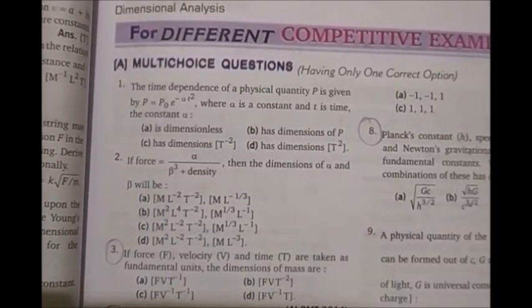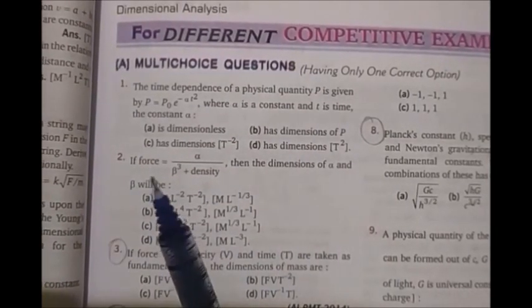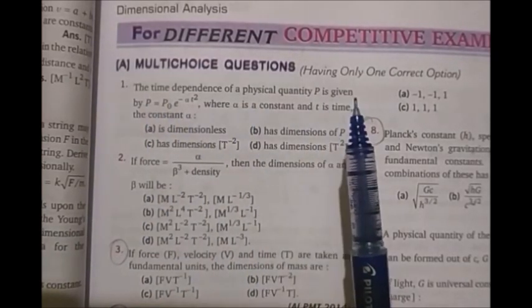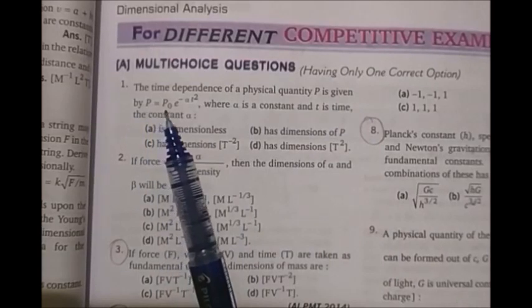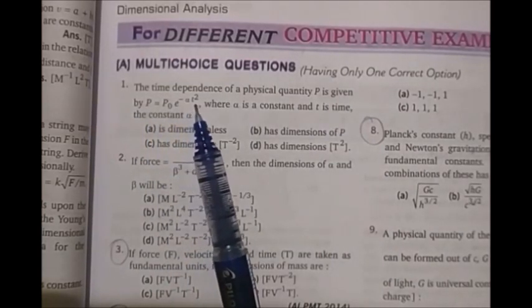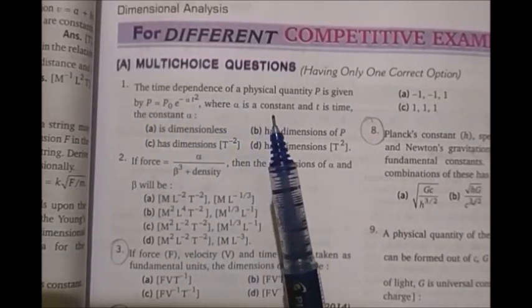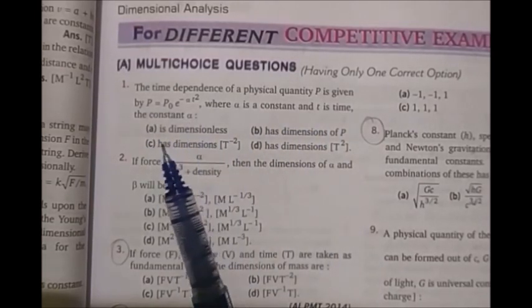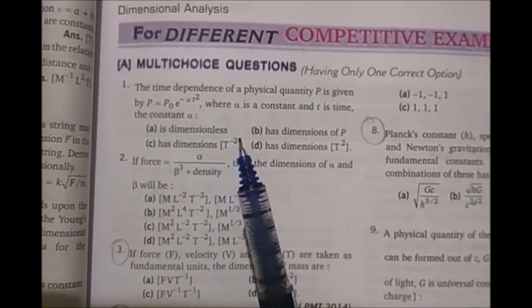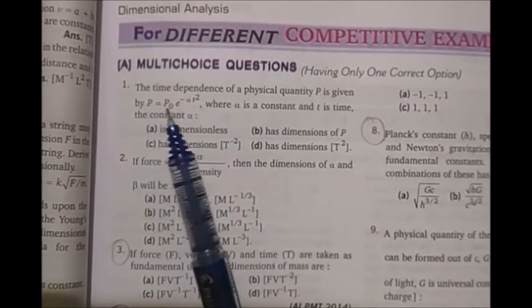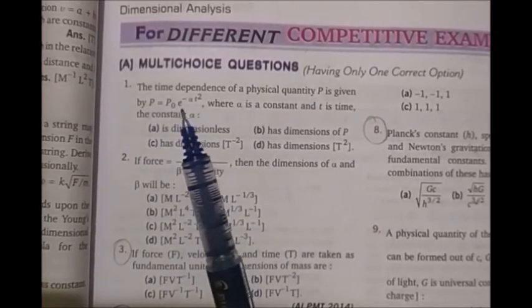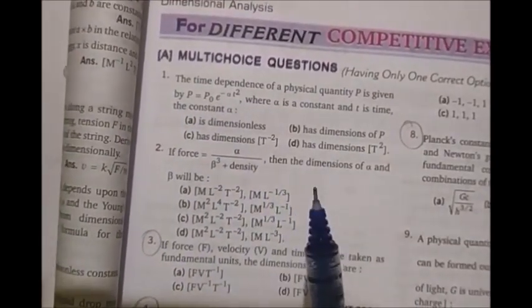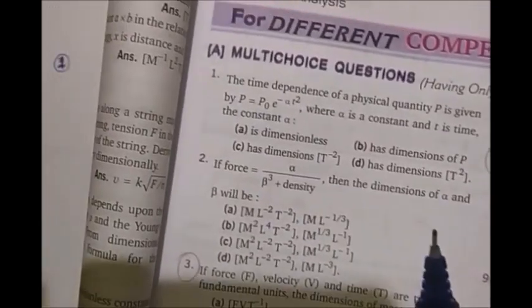So let us see one more question. This could be the last question for today. The time dependence of the physical quantity P is given by P is equal to P naught e to the power of minus alpha t square, where alpha is a constant and t is time, and the constant alpha is, there are 4 options given here, we need to find out which option it is. This is a little different and tricky question, and it is asked in competitive exams also. It's a multiple choice question.